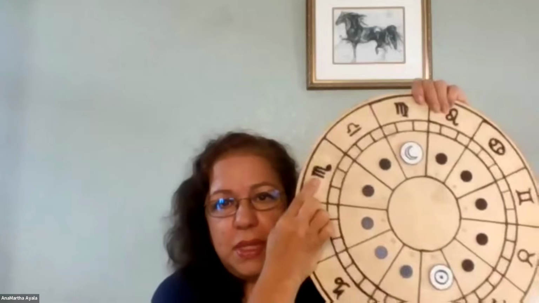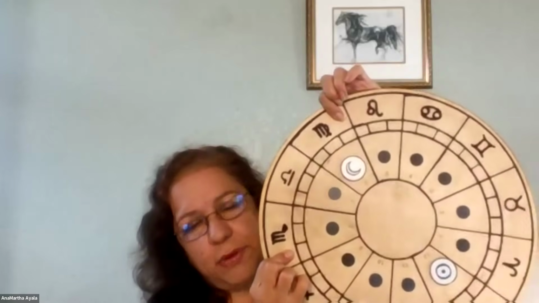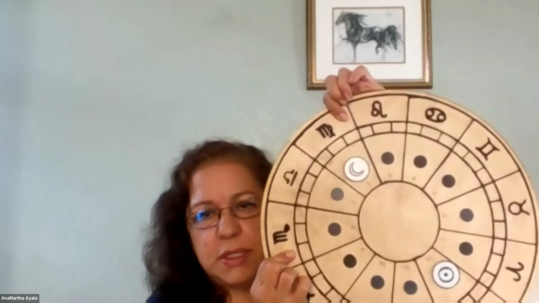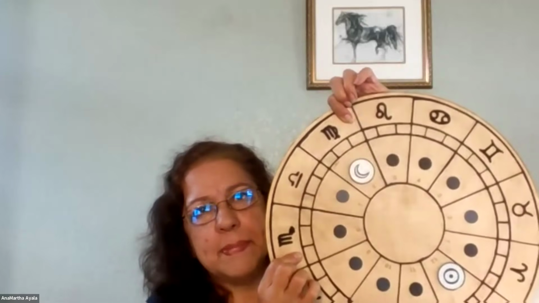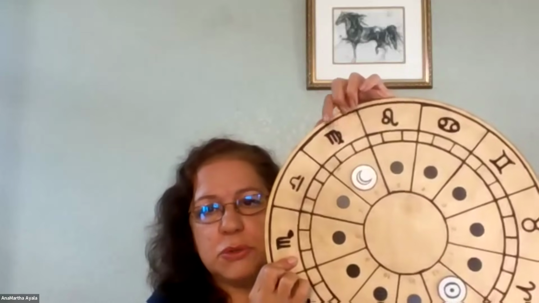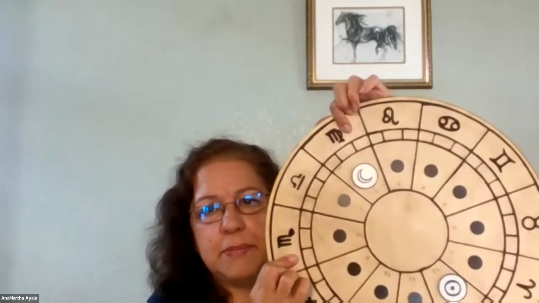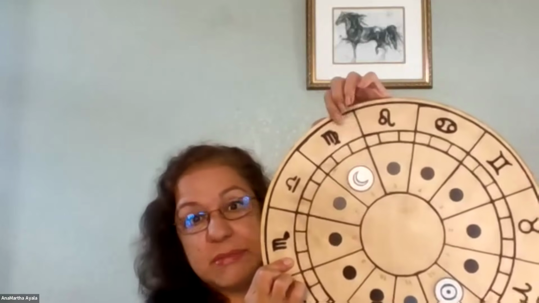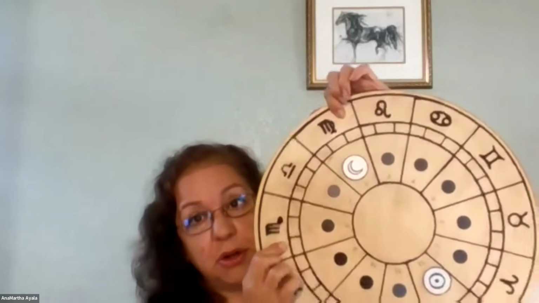For Scorpio, the eclipse is happening in your 11th house. So for Scorpio, 11th house deals with friends, group associations, both personal and professional, your goals, your dreams, your wishes. Communication with friends needs to be clear, crystal clear.